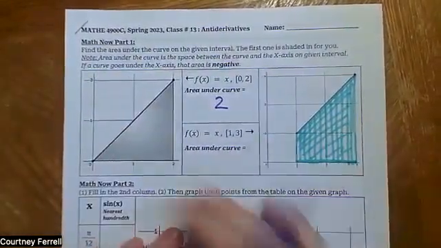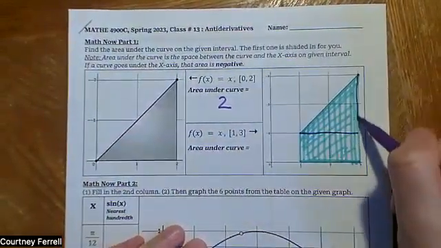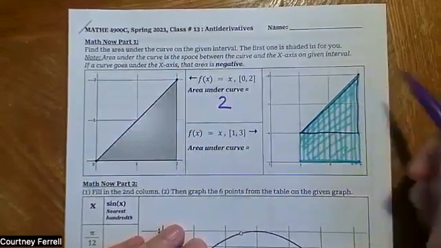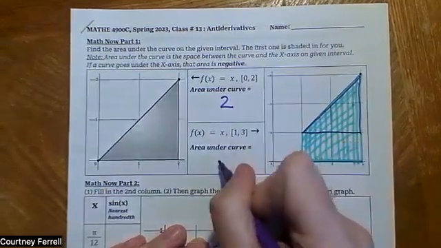And then over here, we have this exact shape. Again, we already know that part's 2. And then we have a unit and a unit. 2 plus 1 plus 1 is 4.